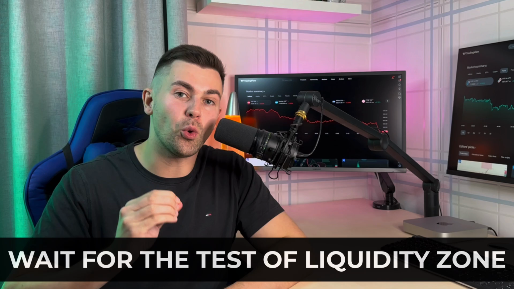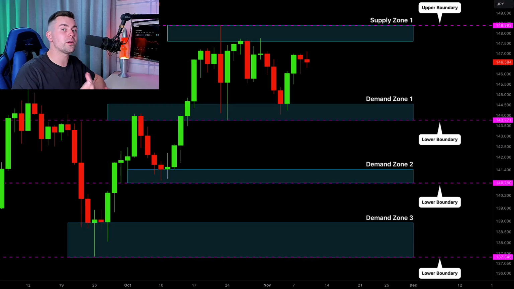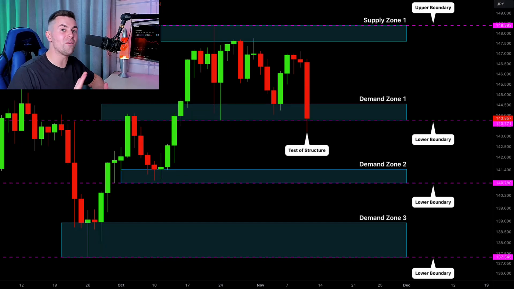Step number 2, wait for the test of one of the liquidity zones that you identified on a daily. When you're looking for the test of the liquidity zone, the price should strictly test the upper boundary of the supply zone or the lower boundary of the demand zone. Here we see the test of the lower boundary of our first demand zone.